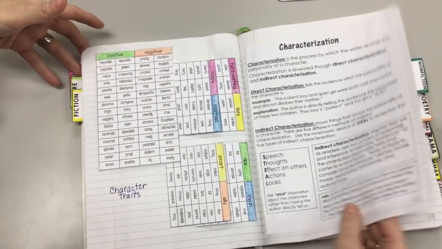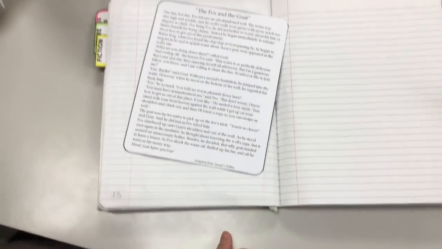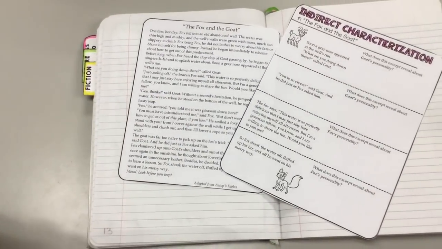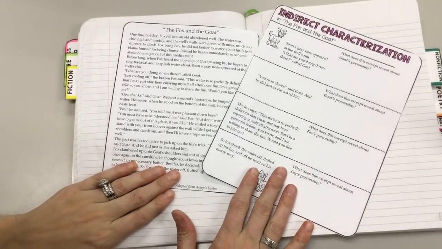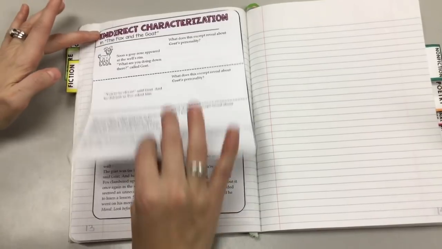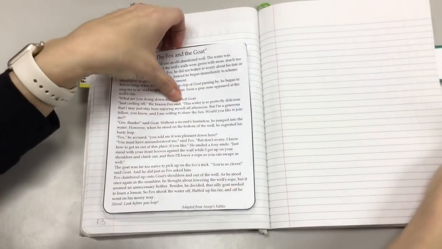Now our final page, which is page 13, is going to involve our story, the fox and the goat, and some indirect characterization practice. And we are going to layer these two with the story underneath and the practice up above as a flap. So again, fairly simple.